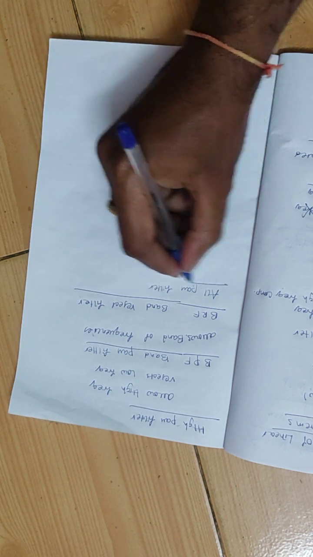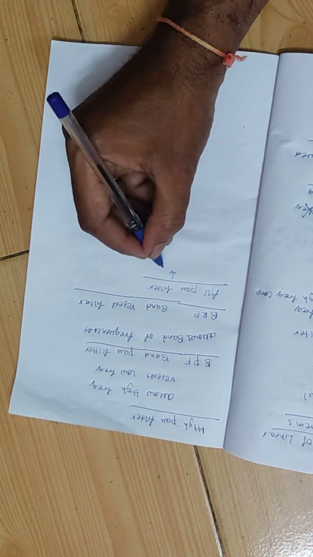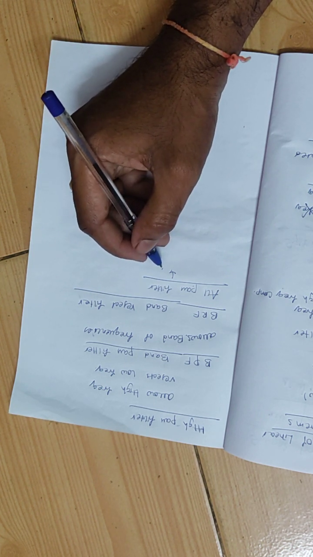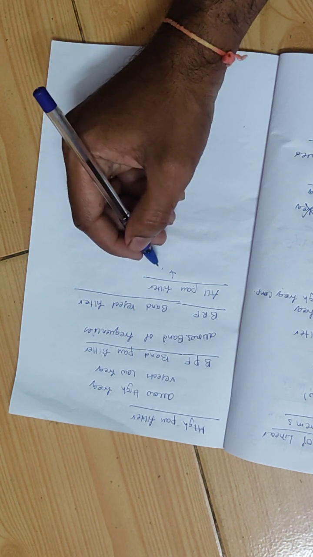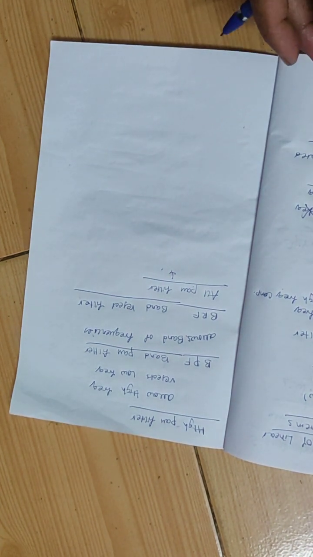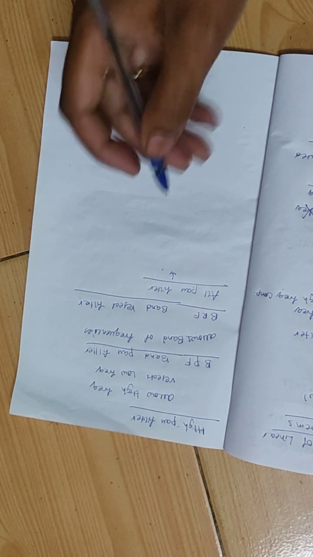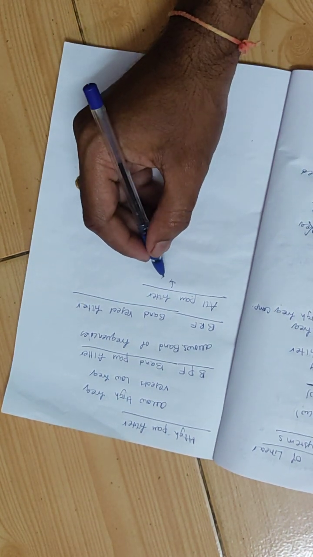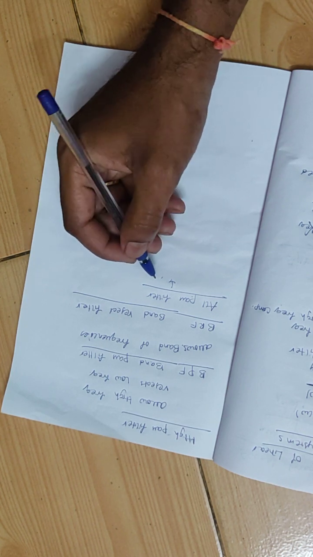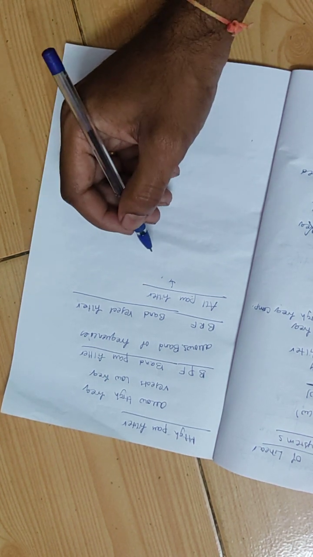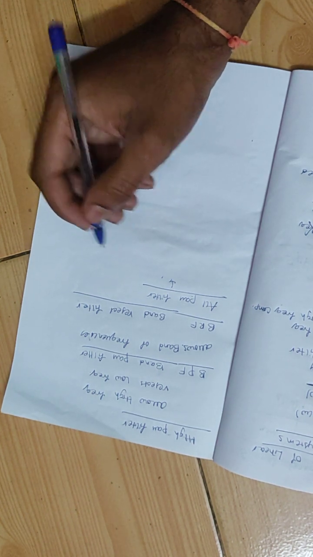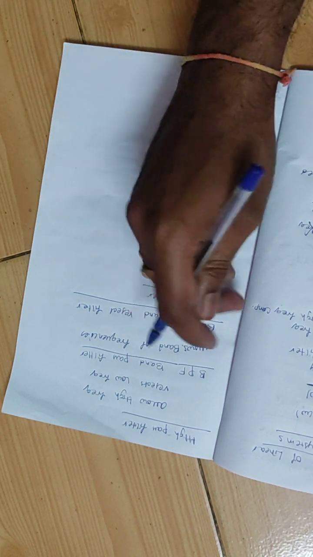If you want to introduce a change in the phase, at that time we use an all pass filter. The all pass filter is not for changing the magnitude of frequencies, it is for changing the phase component of all the frequencies. That is all about the all pass filter.